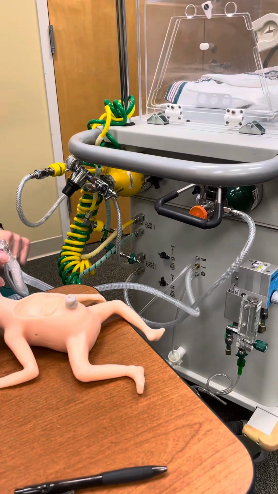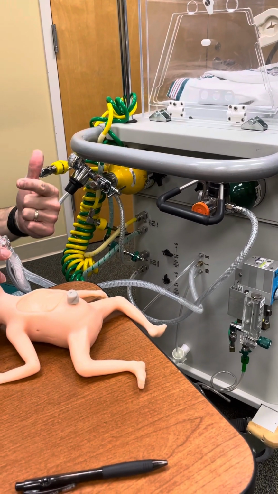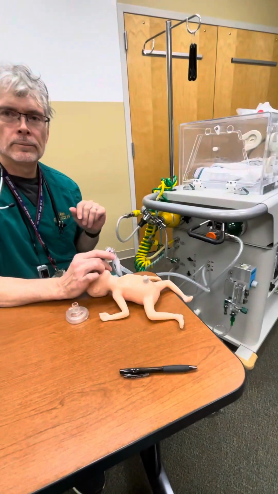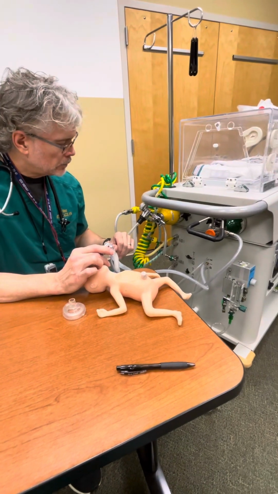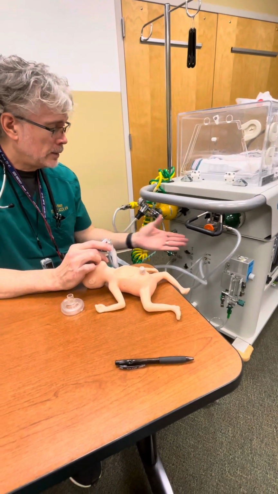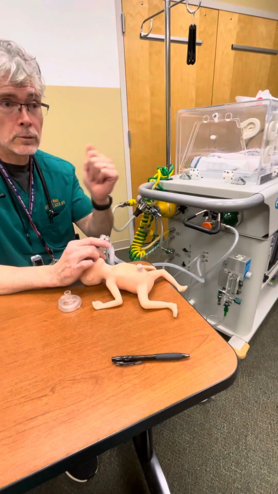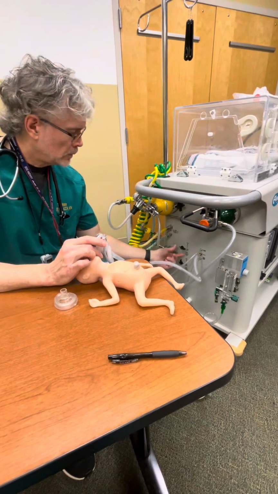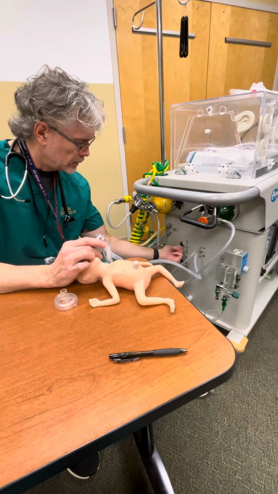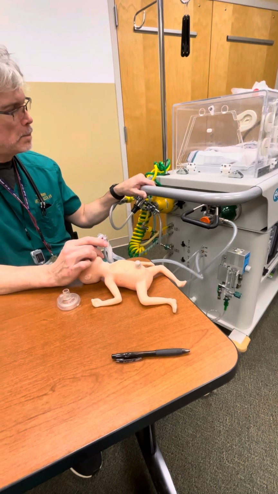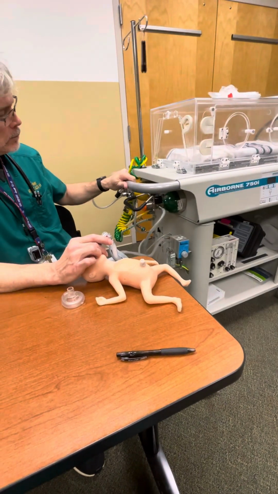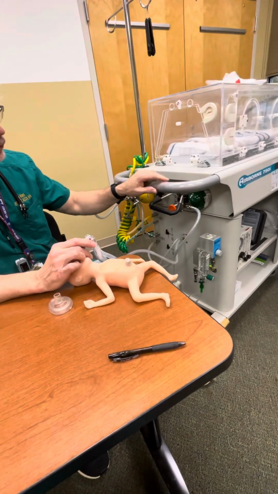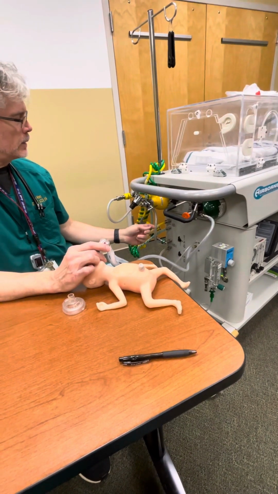Anytime you hear that, it means either the air or the oxygen is completely out. Completely out. So again, if you hear that sound, you're going to be plugging into a wall real quick. But that's going to be your major alarm. And everybody's familiar with the tank replacement.